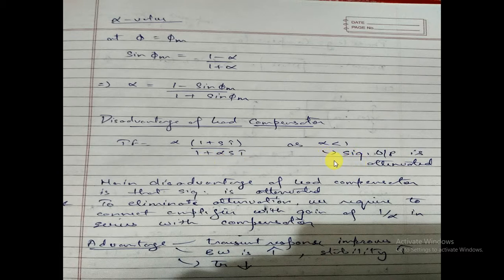Alpha is what makes the signal attenuated. This is the main disadvantage, because alpha is always less than 1, which means the total transfer function will be decreasing. So for that we connect a series component of 1 by alpha to cancel out this component. This is the main disadvantage, because we need an extra element to connect in front of a lead compensator. So for that only we will go to the lag compensator.